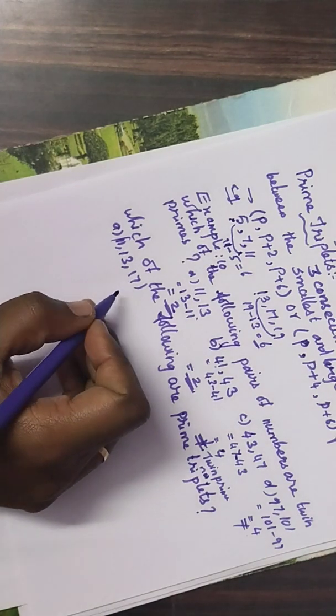If the difference between the smallest and largest number is 6, then that is known as a prime triplet. Here 11, 13 and 17.